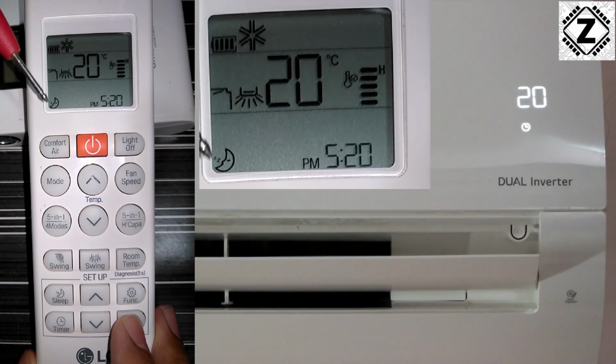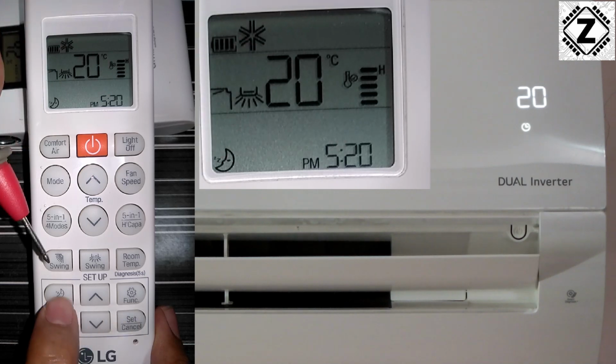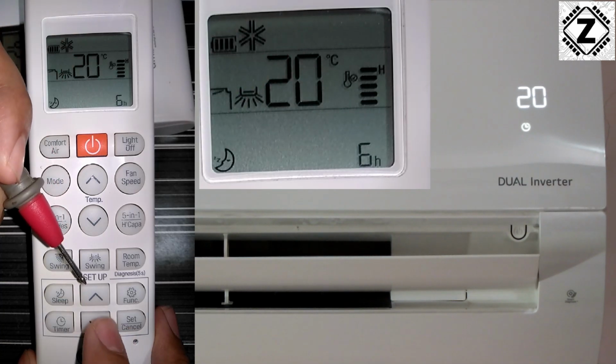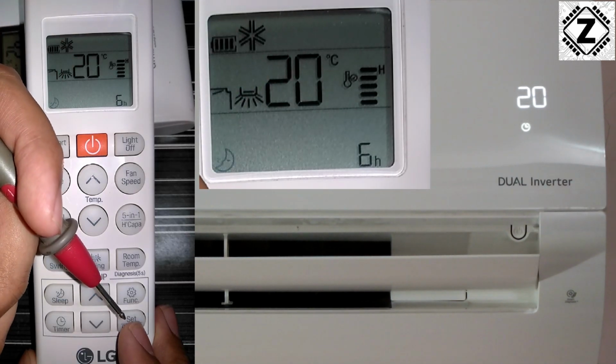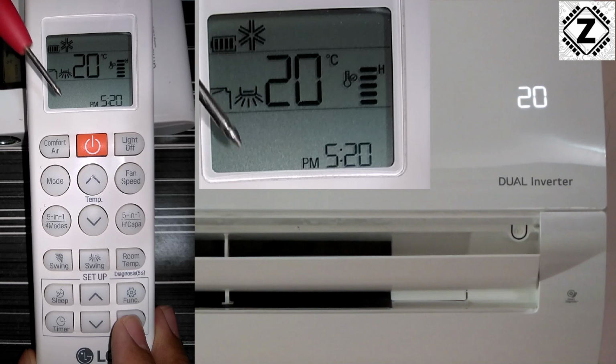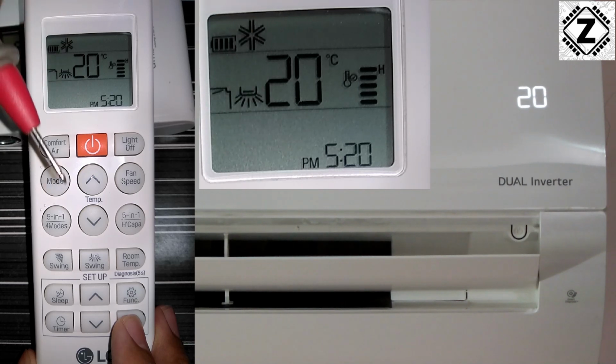If you want to remove this sleep function, then you can simply go to sleep. And without trying to change anything, so without touching these keys, we can simply go to the set cancel button, and that removes the little moon, so that the sleep function has now been disabled.